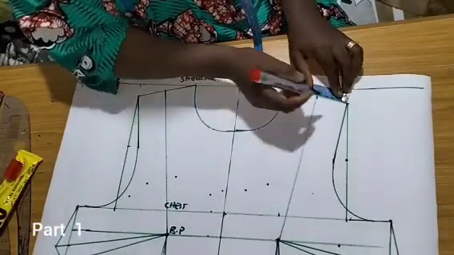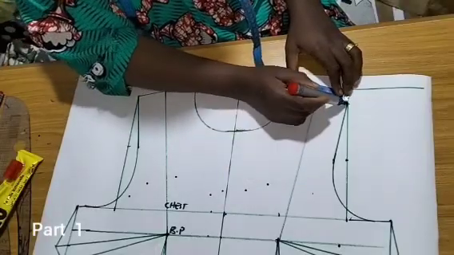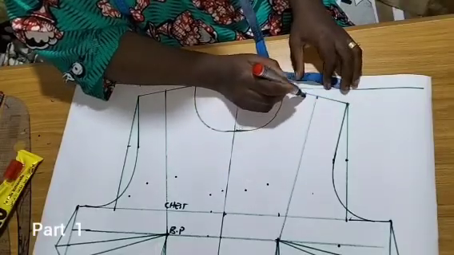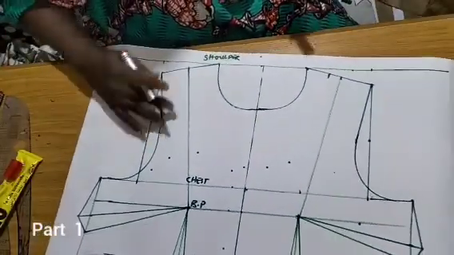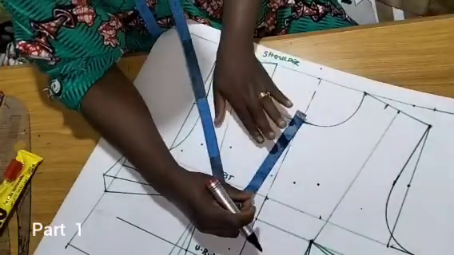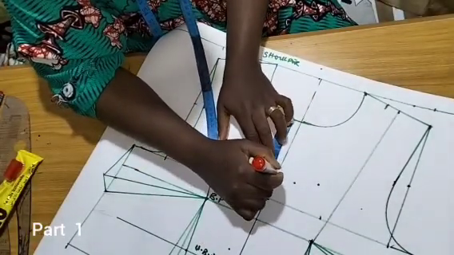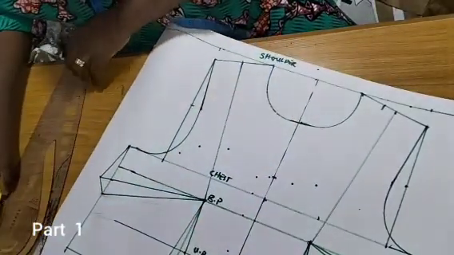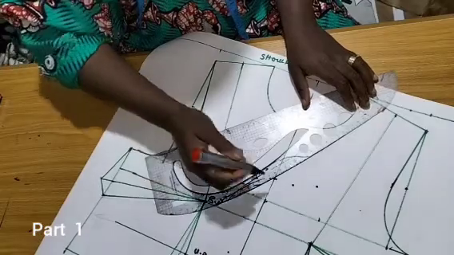So I'll just come in from the tip of the shoulder, and I'm going to come in by 2.75. From that 2.75, I'll come down from my natural neckline, the center front, by 4 inches. Once I do that, I'll bring in my pattern ruler and connect.